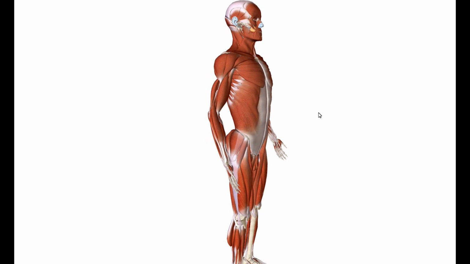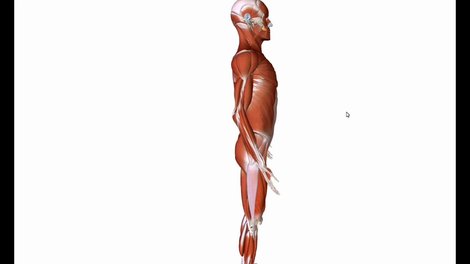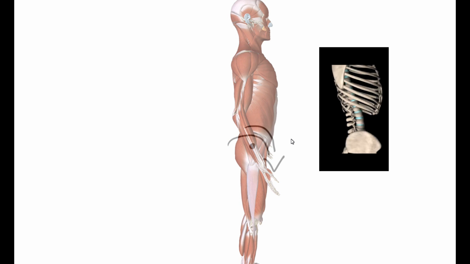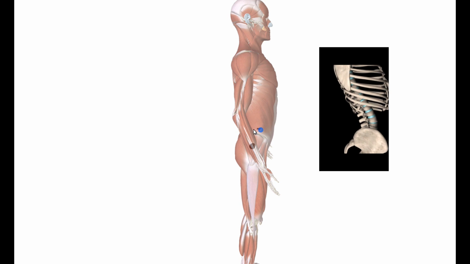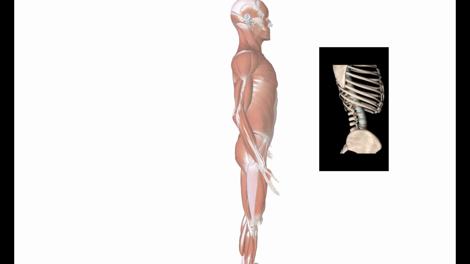Okay, now that that's settled, anterior pelvic tilt is pelvic rotation towards the front. Let's change the view a bit. Let's imagine an axis going through the hip joint. Anterior pelvic tilt, pelvis rotating towards the front. Posterior pelvic tilt, pelvis rotating towards the back.